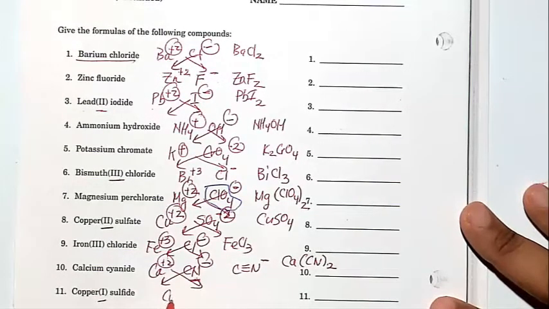Copper(I) sulfide. Copper is +1. Sulfide is -2.